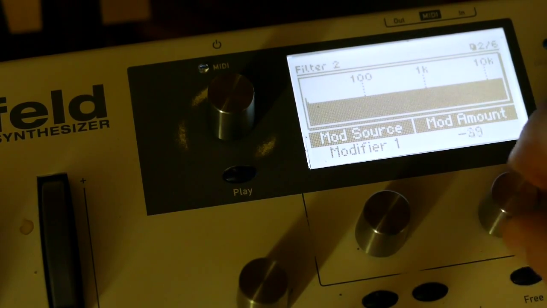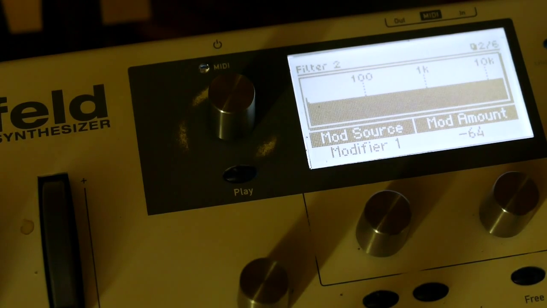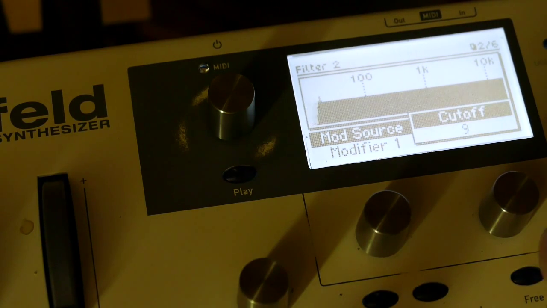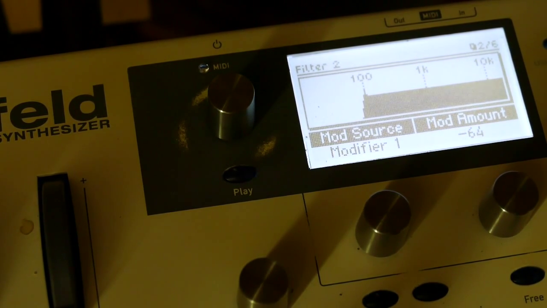And I'm going to set modulation amount to minus 64. Change the cutoff on filter 2.